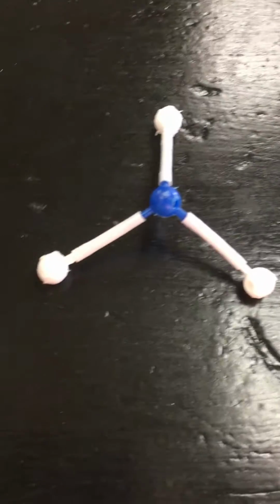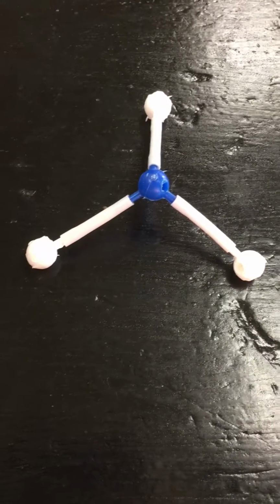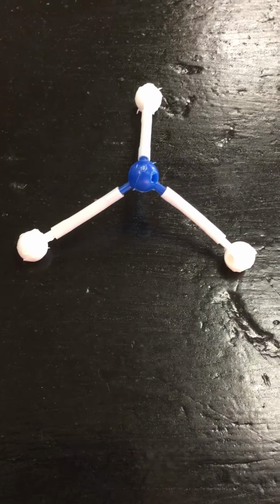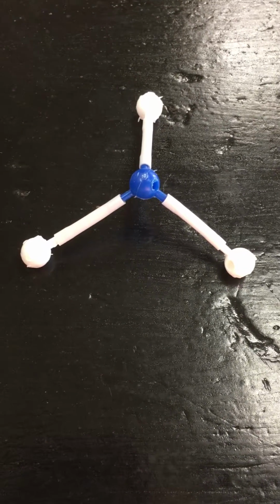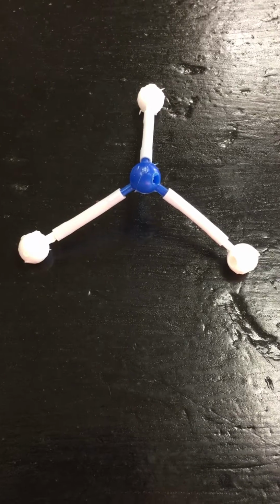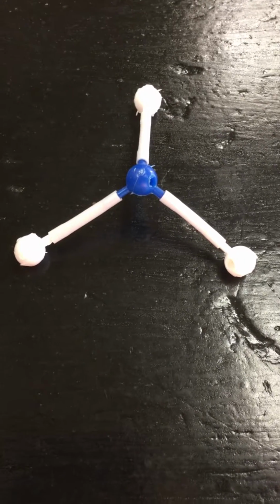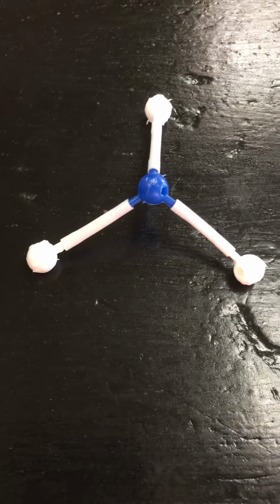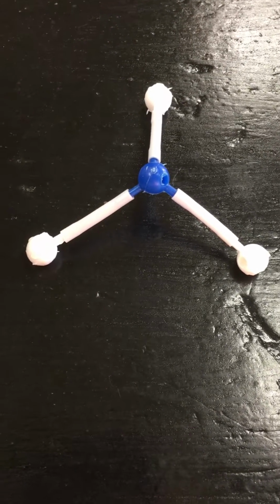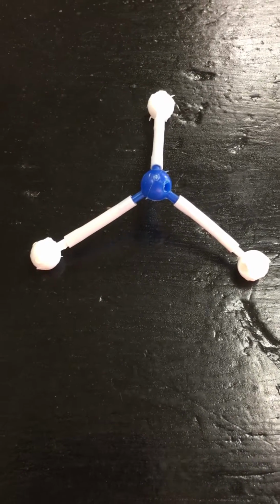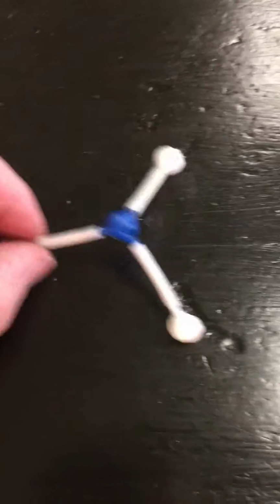The next item that you were supposed to make, record in your lab notebook, draw, and write the chemical formula for is this molecule here. You're supposed to combine nitrogen with hydrogen. This is the model that you come up with. So please draw this into your lab notebook. Write the chemical formula for this molecule.